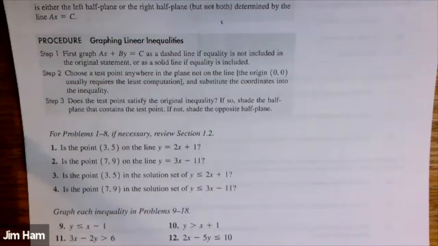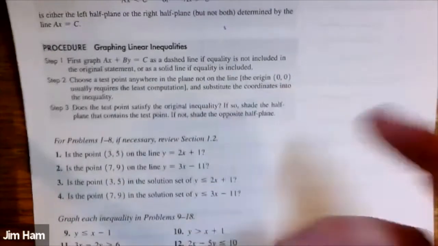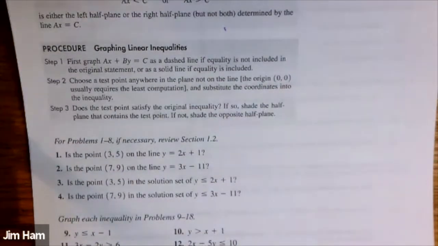If the test point, the origin or some other point, does not satisfy the inequality, then it's not a solution. And if it's not a solution, you're not going to shade it. Rather, you're going to shade everything on the other side. Now, let's see how that works.